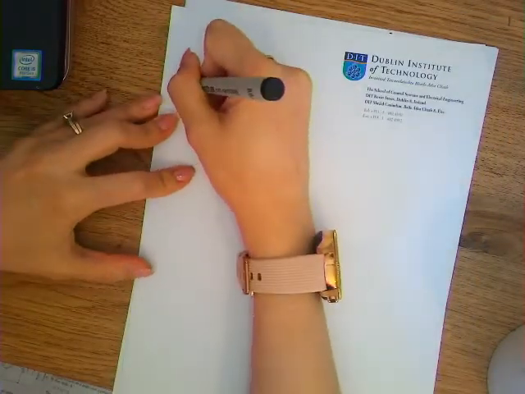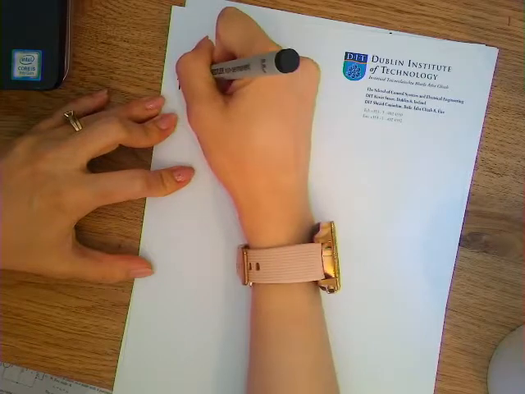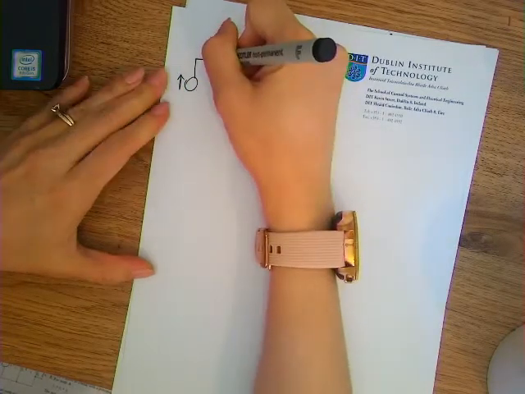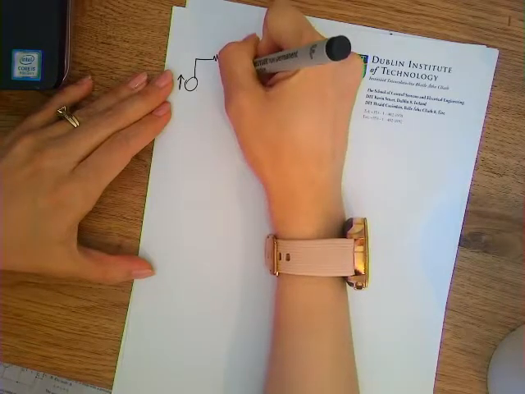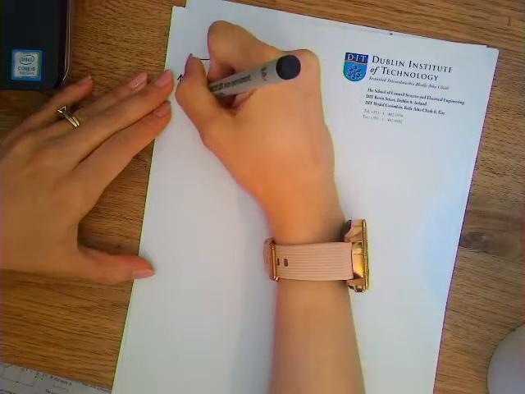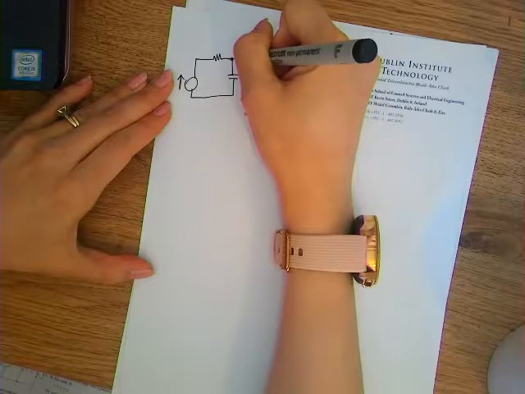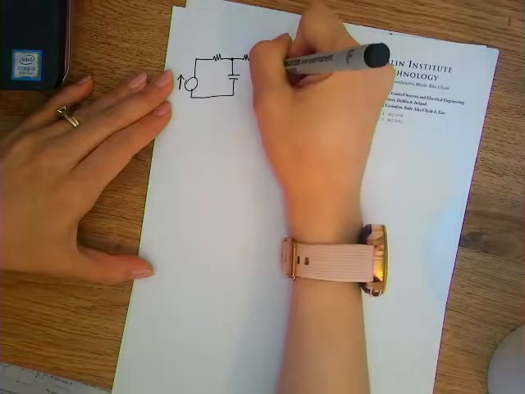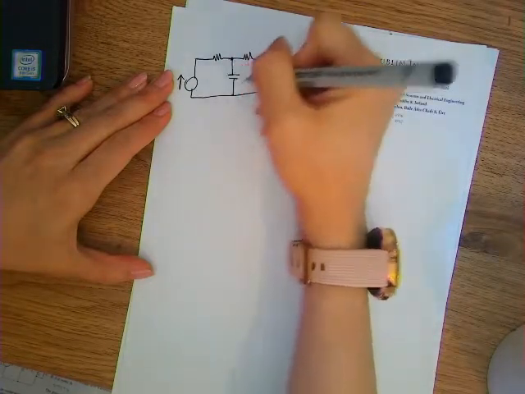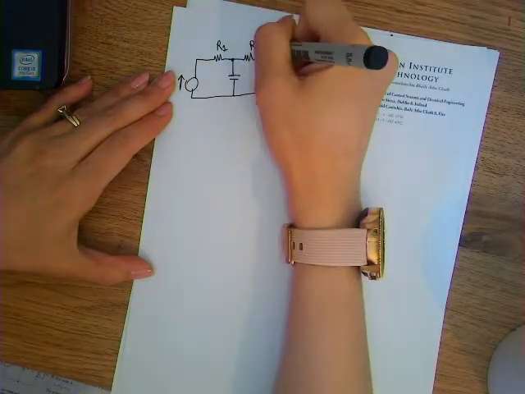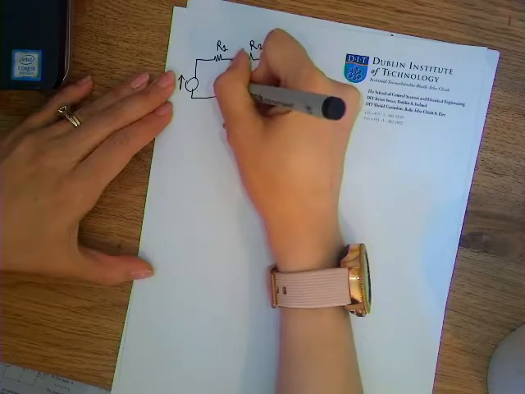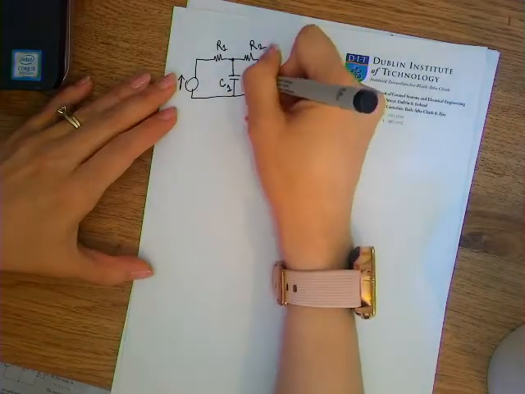here is the circuit. We have a voltage supply passed to our first resistor, and then we have a junction here. We have one capacitor here, and then at the other junction we have one resistor and another capacitor. So I'm calling these R1, R2, and C1 and C2.